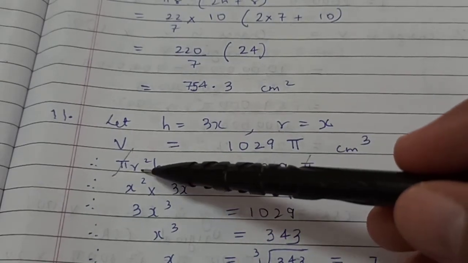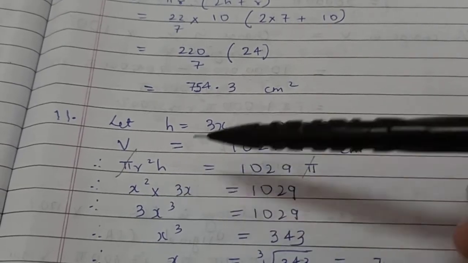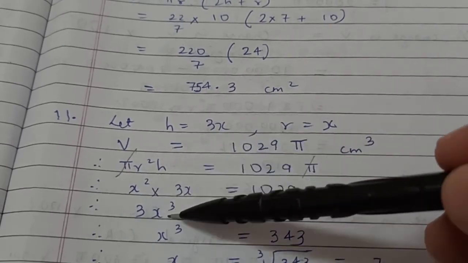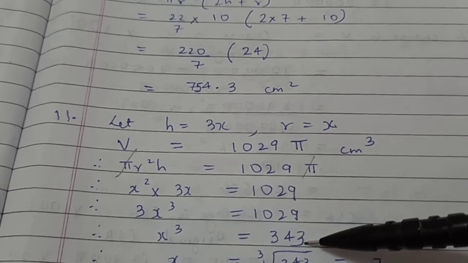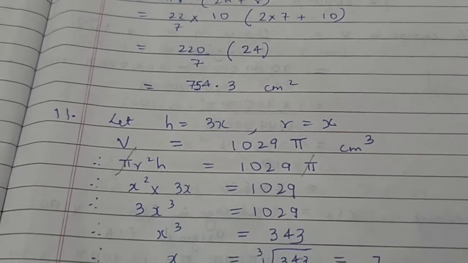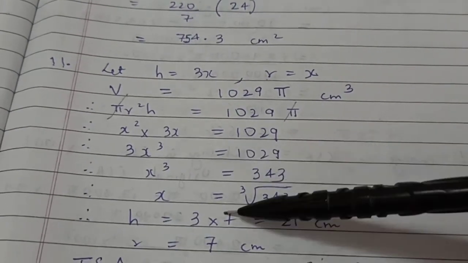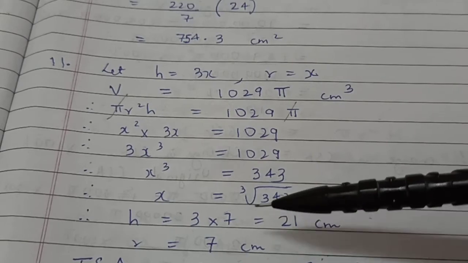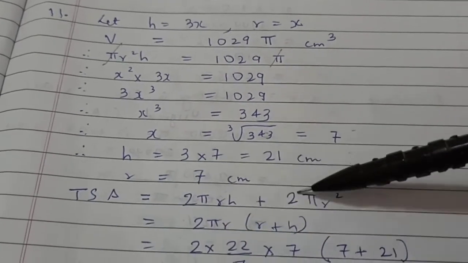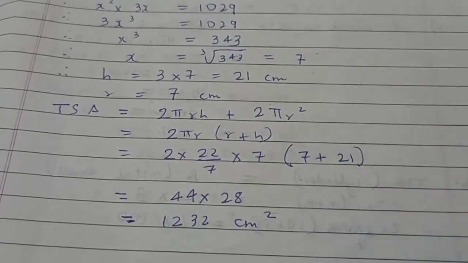R is actually x, so r square will be x squared into height is 3x. X square into x is x cube. 3 goes down, I get 343 by division. Cube becomes cube root. Cube root of this is 7. If x is 7, then we can get the value of height and radius. Once we get h and r, we can find the total surface area using the formula. That is what they have asked.